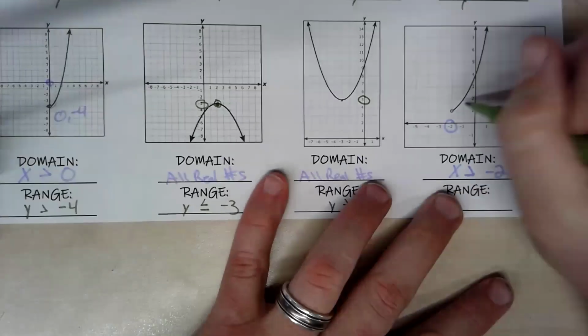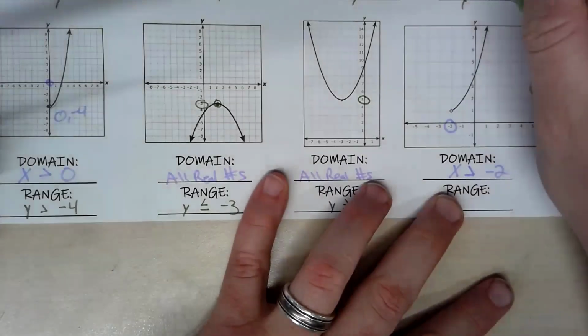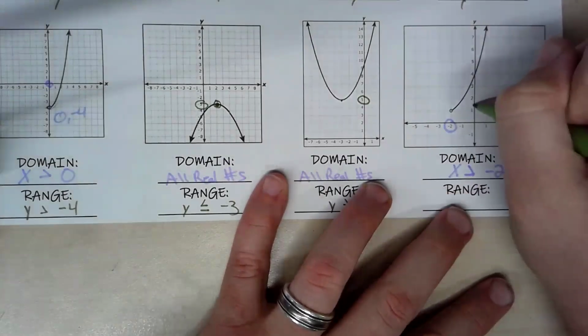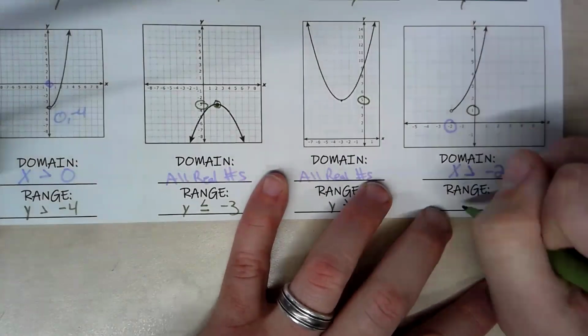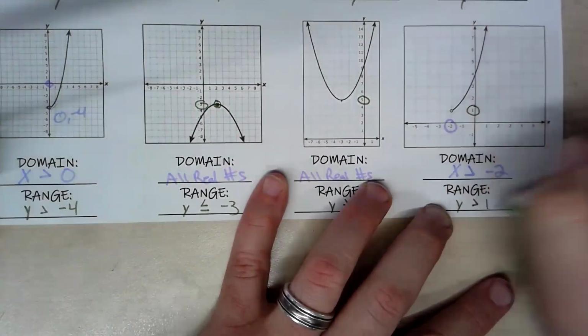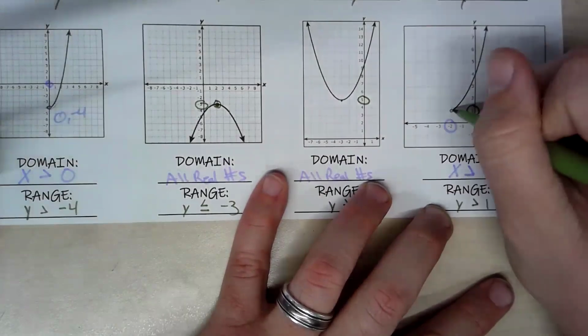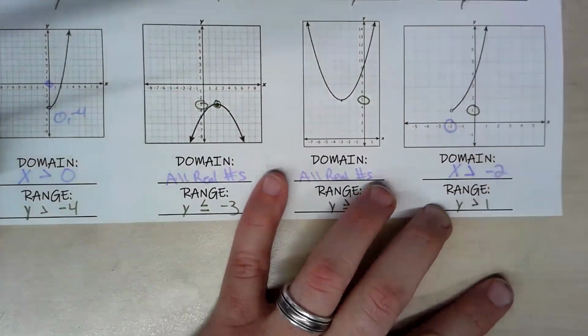Last one. Again, I don't know the top of my graph. It's going forever up, but I do know the bottom. It never goes below that point. My Y value at that point is 1. So this is increasing, and Y is greater than 1. 1 is my lowest Y, and all the rest are above it.